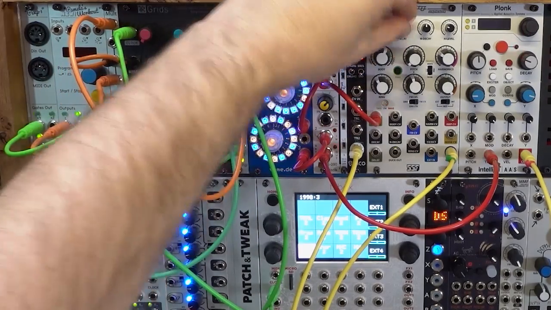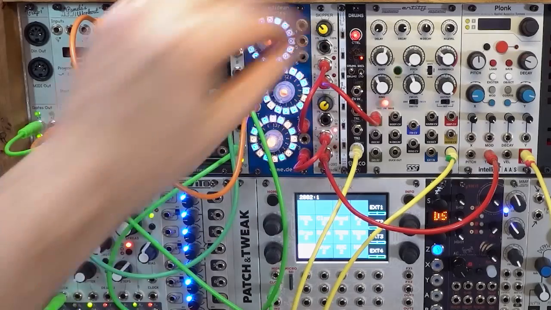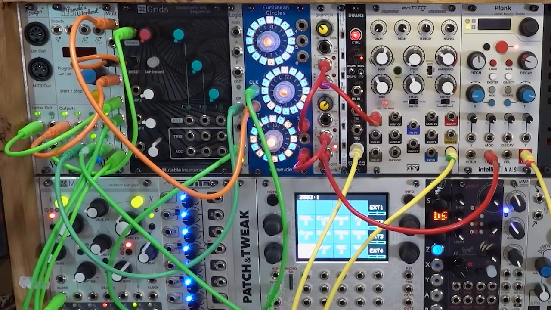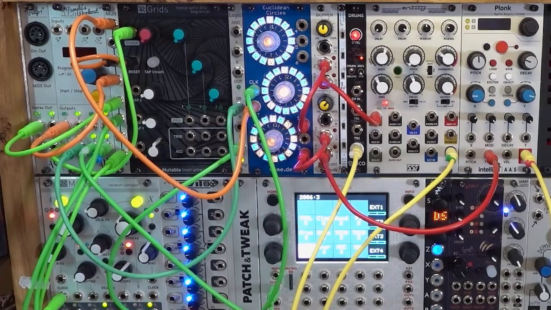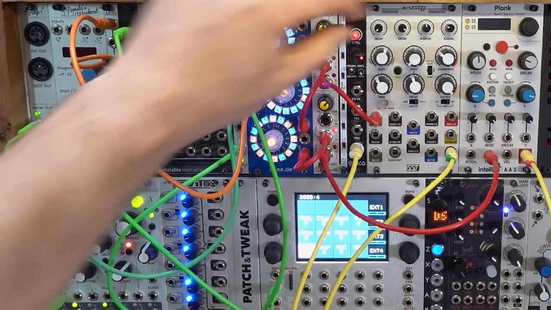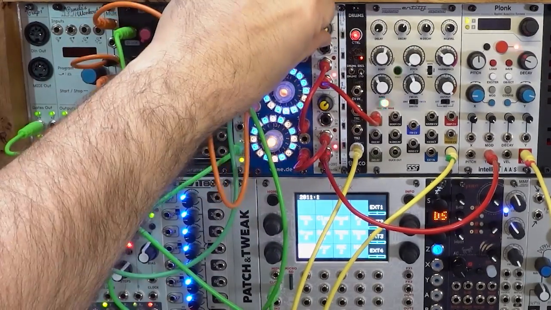Maybe give it a very long decay. A bit more probability. And back up to 100%.